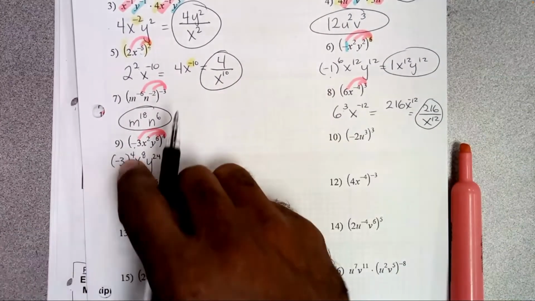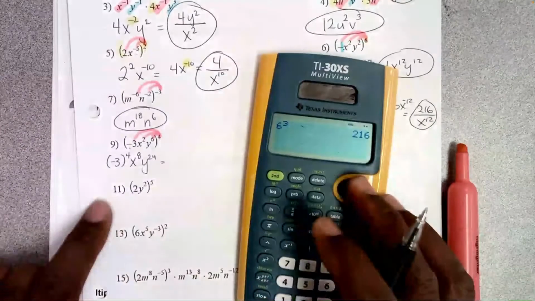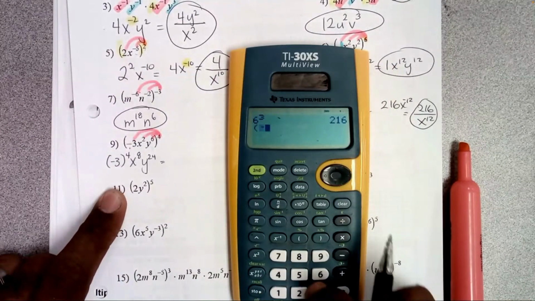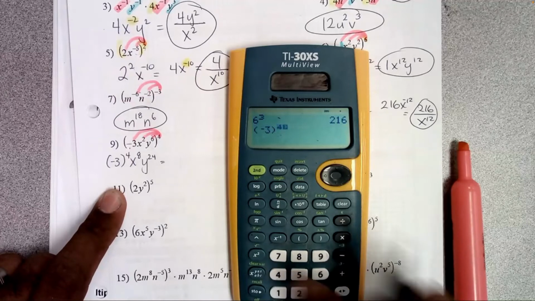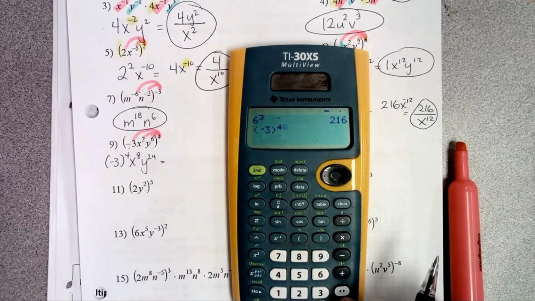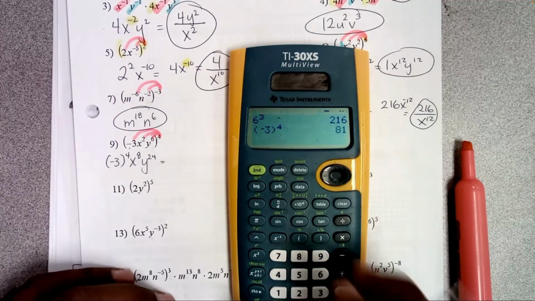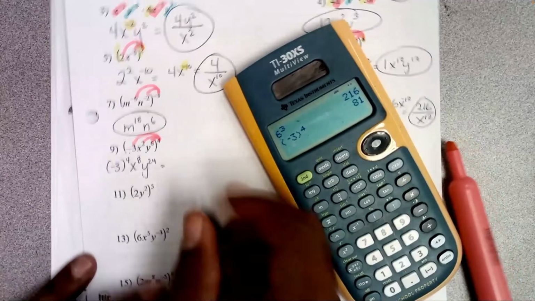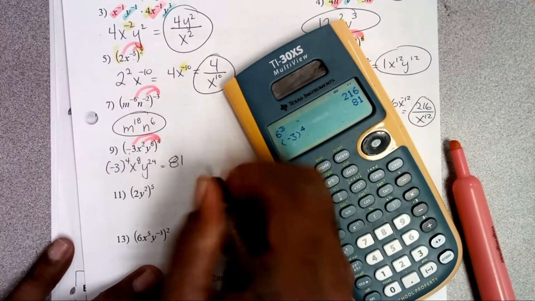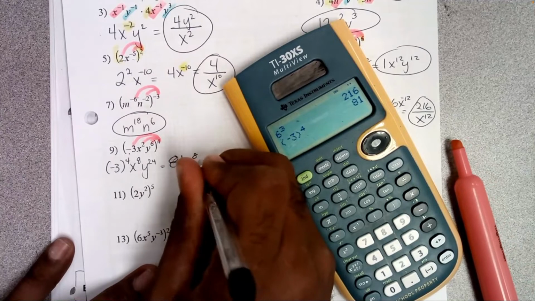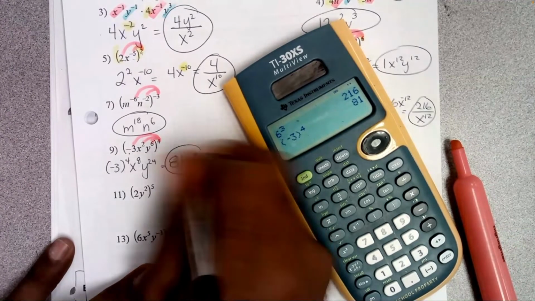All right, so now we just need to figure out that negative 3 to the 4th power. So again, I'm going to put that in parentheses. Negative 3 times negative 3 times negative 3. Some of you might already know it, but if you need to use a calculator, it's totally fine. Okay, so that'll be 81, x to the 8, and then y to the 24.